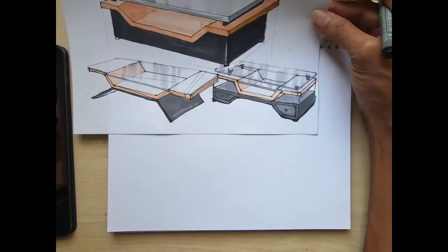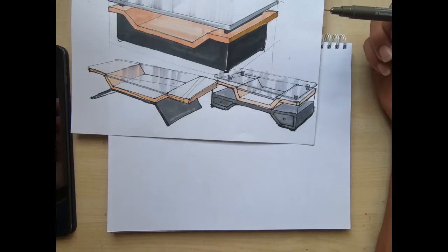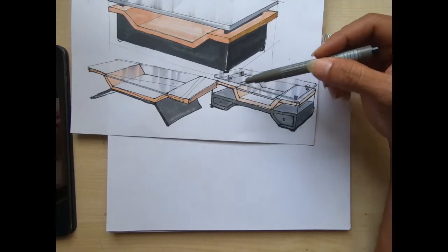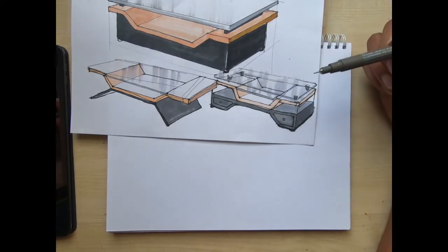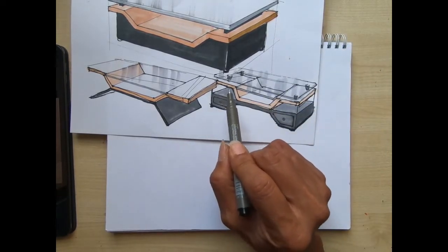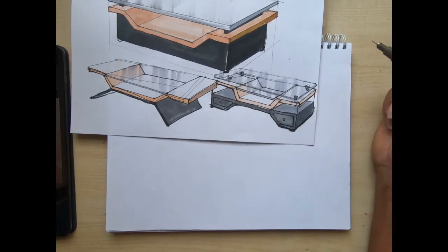This is one I previously did. It's actually a table with some compartments and drawers, and as you can see there are so many parts here. So what we are going to do now is an exploded view of this drawing, this table.